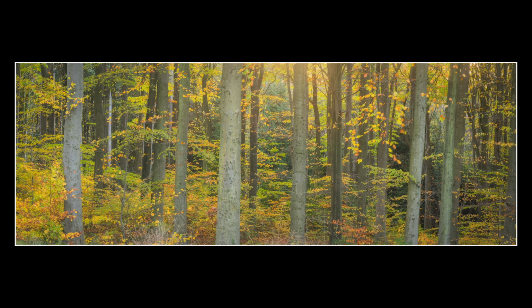Well, one of the obvious answers to that question is when a landscape suits itself to that format, so a beautiful mountain range illuminated by the first light of sunrise, that is a classic panorama composition. Another one might be a beautifully uniformed woodland backlit by the rising sun in the middle of autumn. But I think more importantly, by shooting panoramas, it kind of opens up your eye, opens up that creativity.